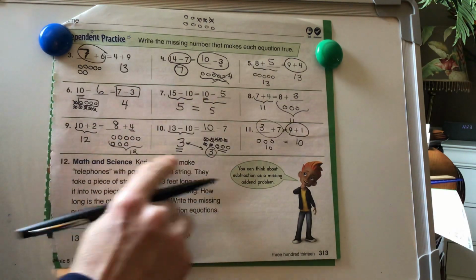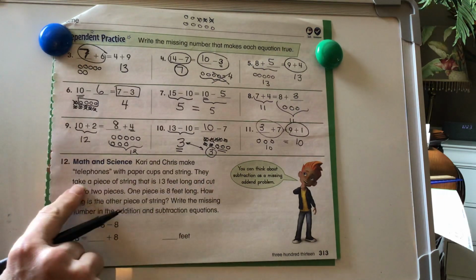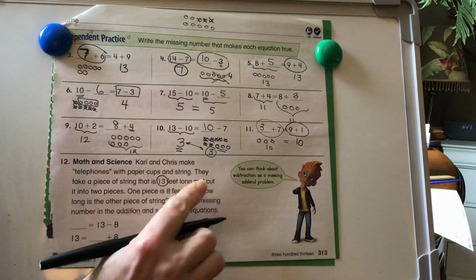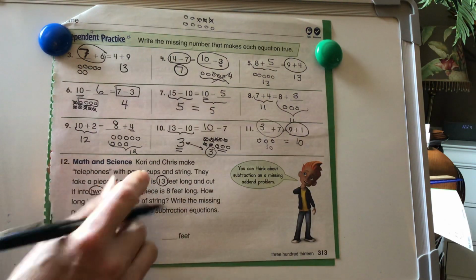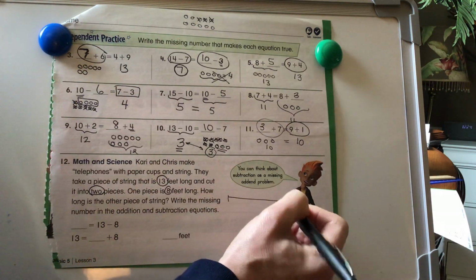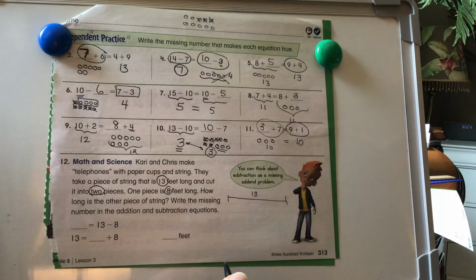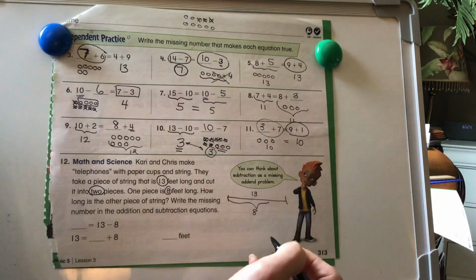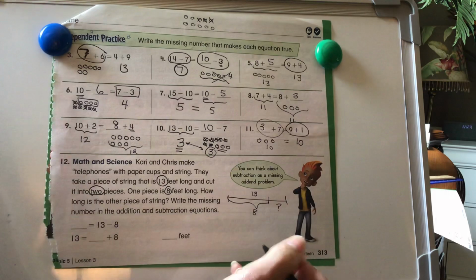Carrie and Chris make telephones with paper cups and string. They take a piece of string that is 13 feet long and cut it into 2 pieces. One piece of string is 8 feet long. So I'm actually going to draw this. This is my piece of string here. It's 13. They've cut it into 2 pieces. So one piece is 8 feet. And then I need to know what this other piece is.